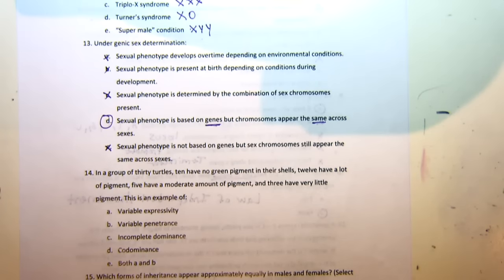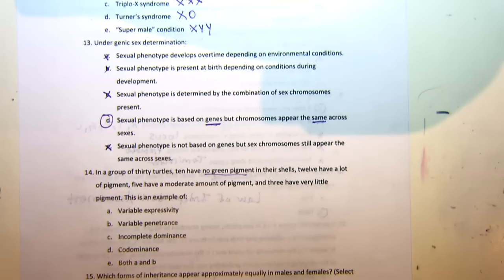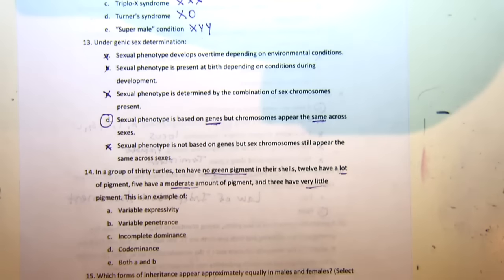All right, 14. In a group of 30 turtles, 10 have no green pigment, 12 have a lot of pigment, 5 have a moderate amount of pigment, and 3 have very little. This is an example of what?